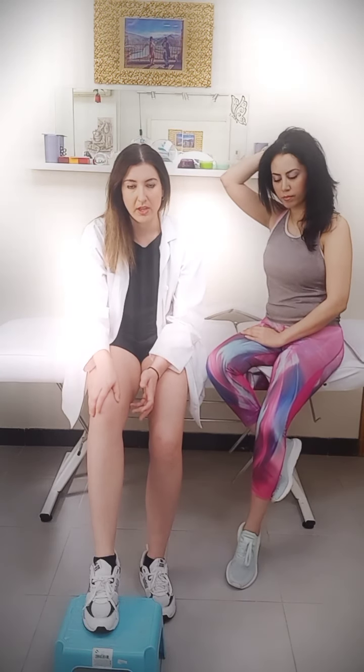Where the pain is felt can help us understand the cause of the pain, which anatomical part of our knee is not working well or has a dysfunction. Most of the time the pain is in the anterior part of the knee.